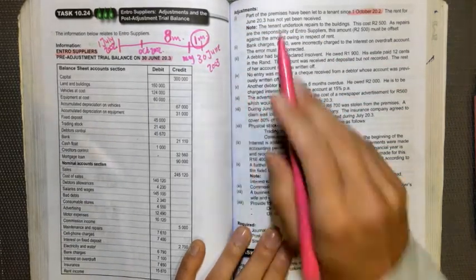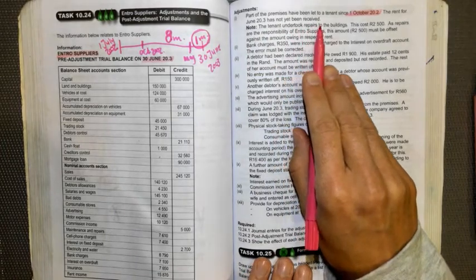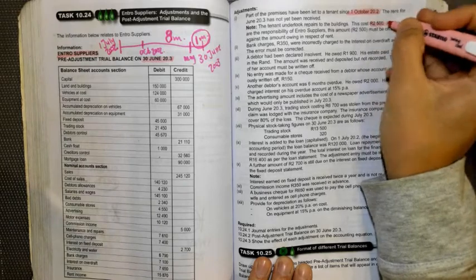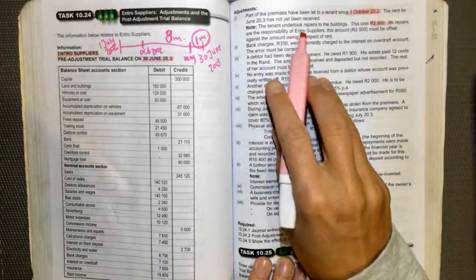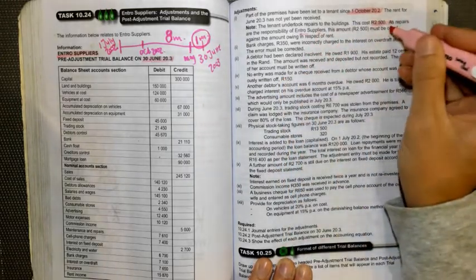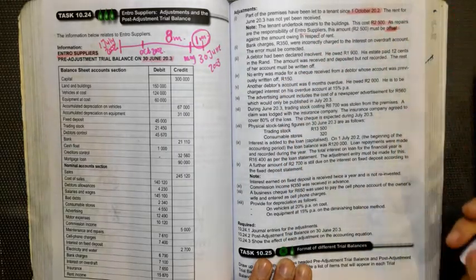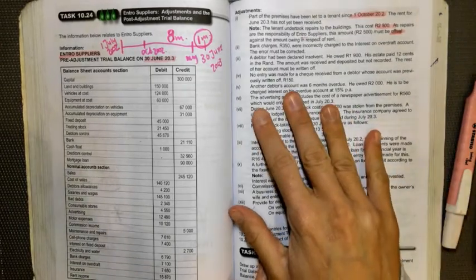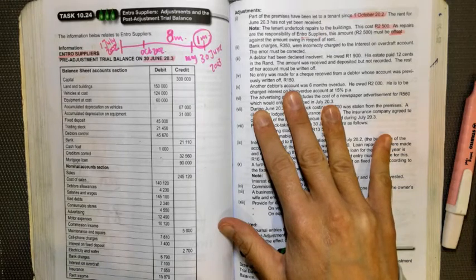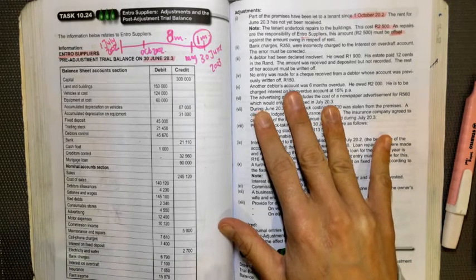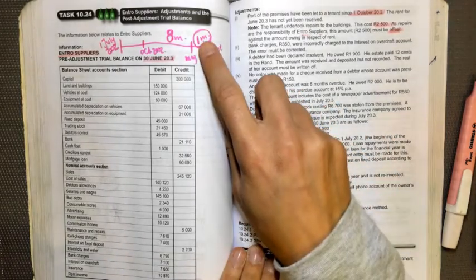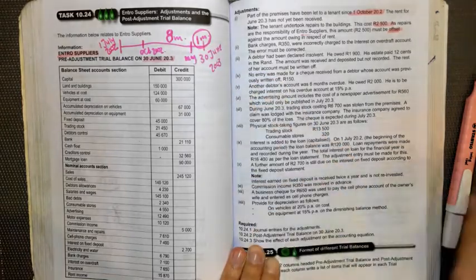Okay, then they say, note, the tenant undertook repairs to the buildings. This cost 2,500 Rand. Repairs are the responsibility of Intro Supplies, which is us, and therefore the amount must be offset versus the amount owing. Okay, so first of all, too difficult for Thursday. Secondly, let's deal with rent income first. We have to record that extra month of rent. Okay, so we have to add 1 month in.